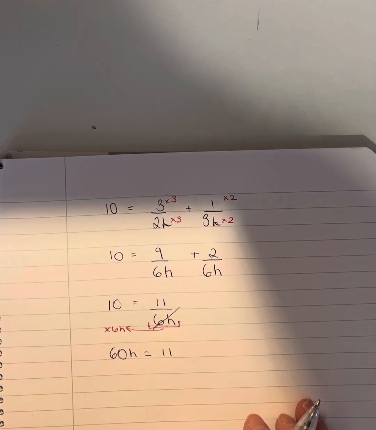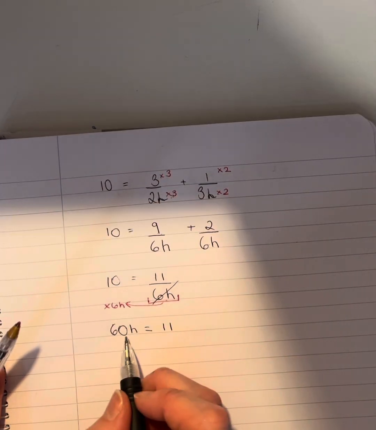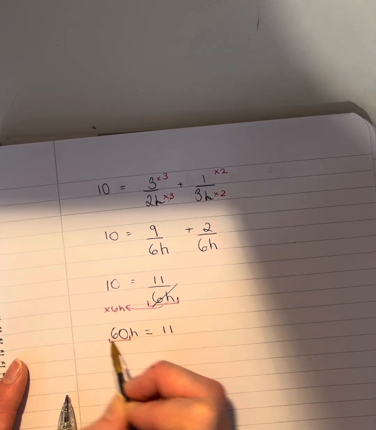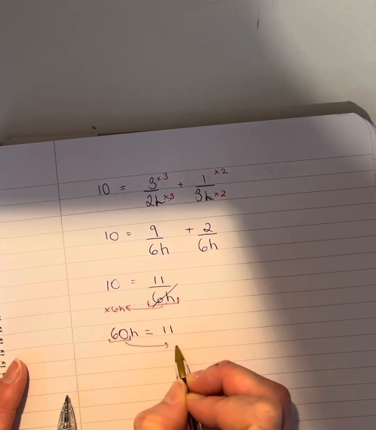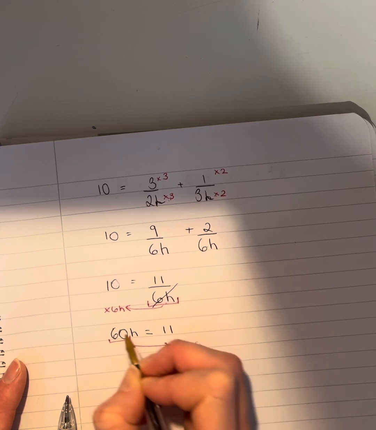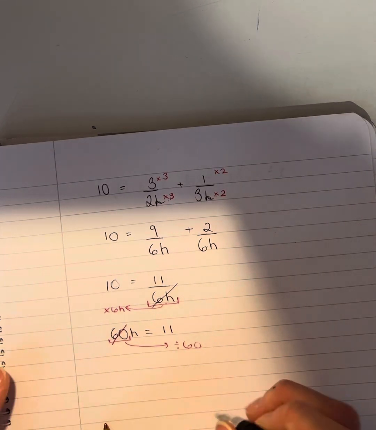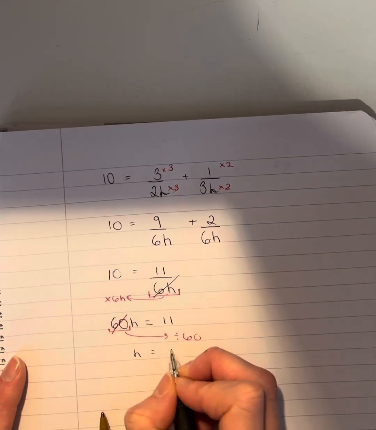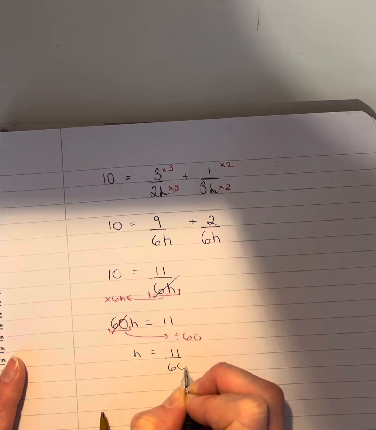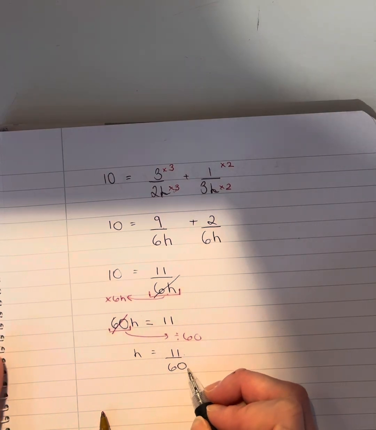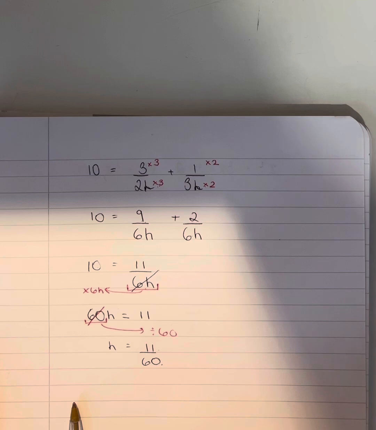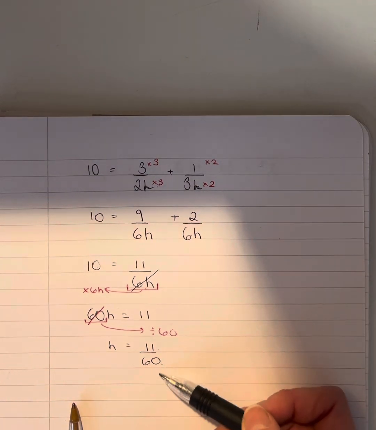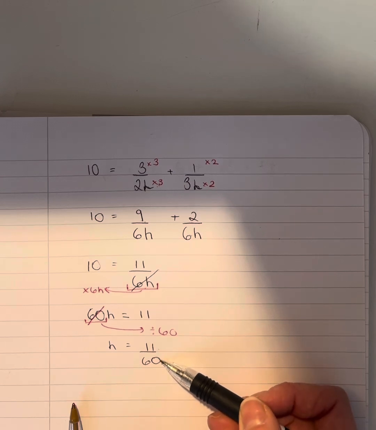We're almost there. We need h on its own. This 60 is stopping us from having h on its own. So the 60 is times by h. That means we divide by 60 on this side. We've moved it. h remains 11 divided by 60. I can't do that, so I'm just going to leave it 11 over 60. That is 11 divided by 60, and I don't need to work that out. Unless it explicitly says give your answer as a decimal, you leave it in its simplest form, 11 over 60. And that's done.